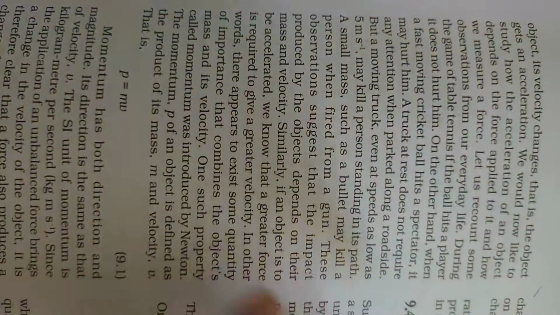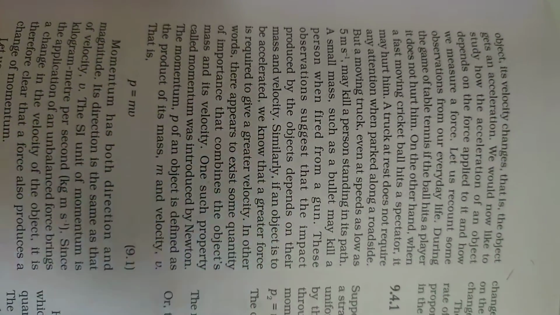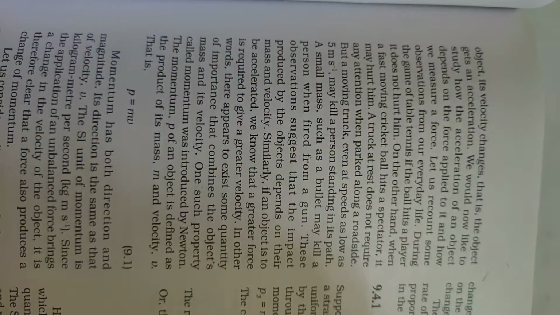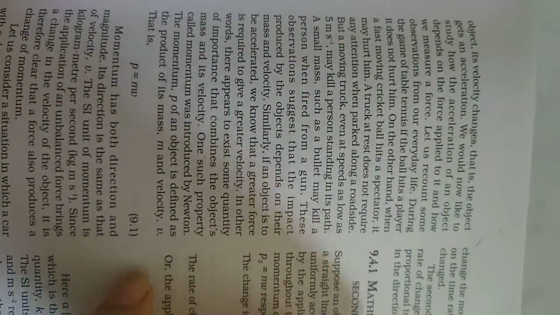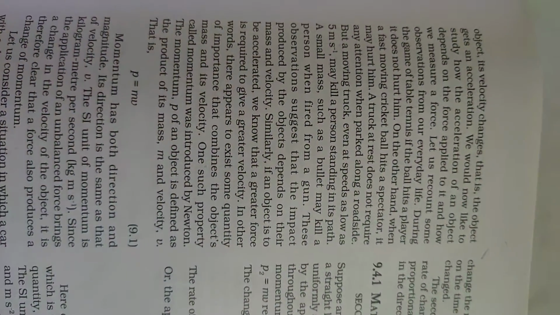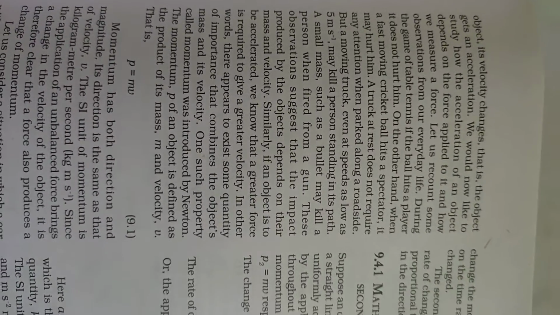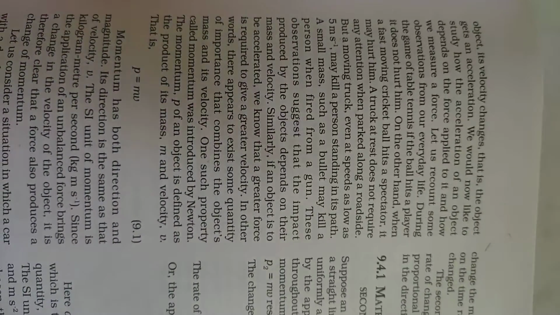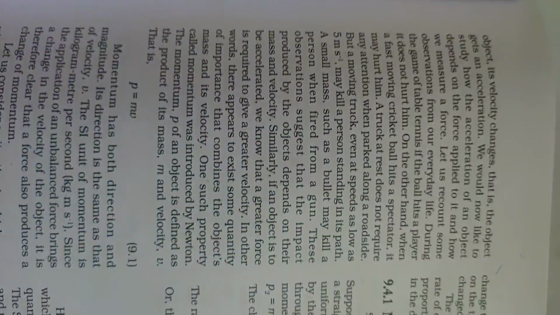What can you conclude from here? See, a cricket ball hits the player very hard, isn't it? But the table tennis ball, the thing which we play on a table, will hurt a player only a little. The cricket ball coming from above will hit a player very hard, isn't it? In the same way, think of a truck.